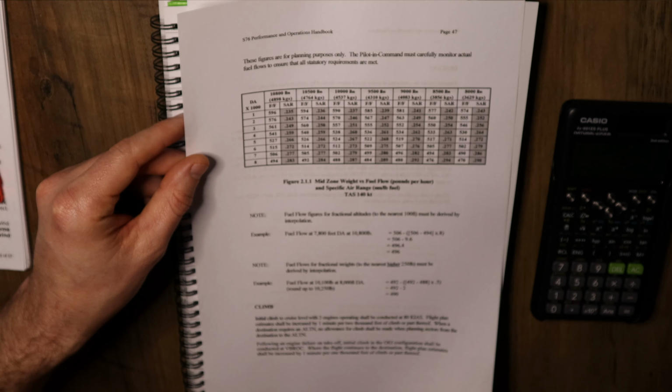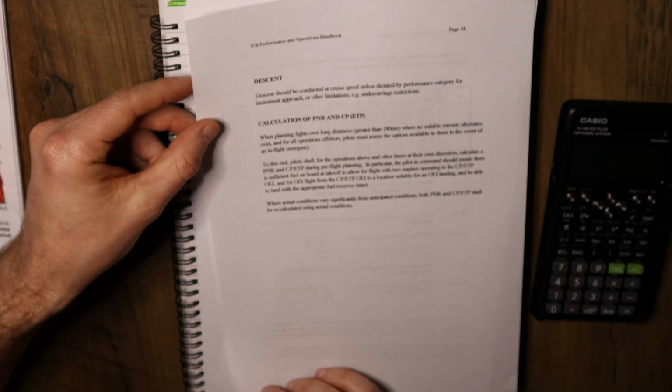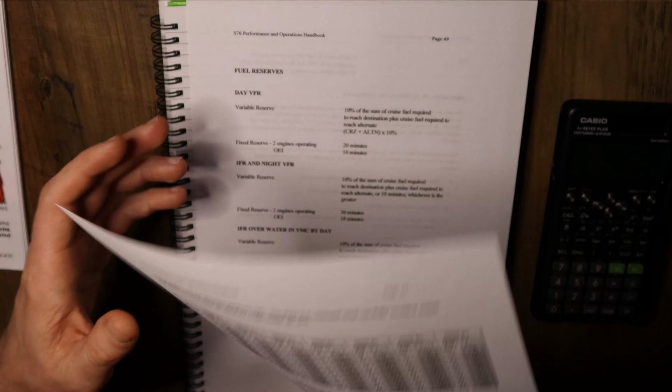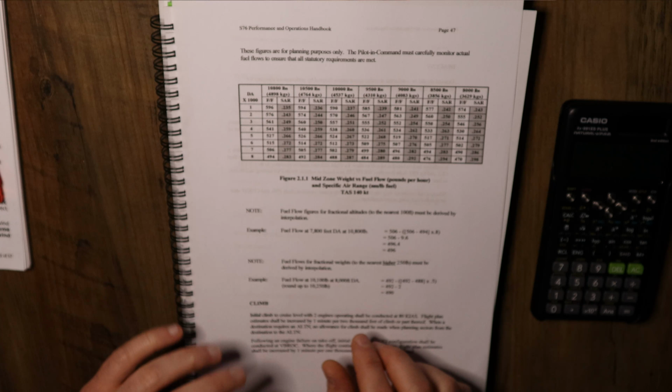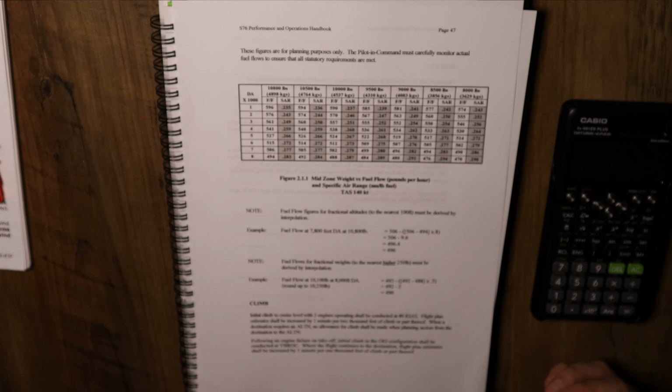Now, one thing that is not in here but I do know it to be true, is that you're always rounding up to the nearest 2,000 feet. So if we were climbing up to 2,000 feet, we would be adding 1 minute to our flight plan leg. If you're climbing up to 4,000 feet, you would be adding 2 minutes.